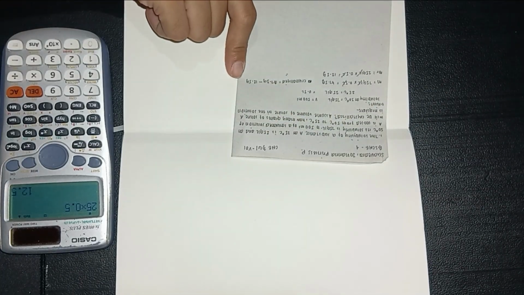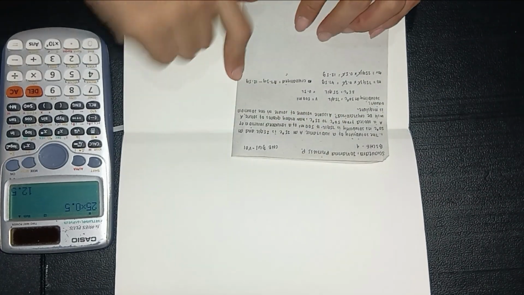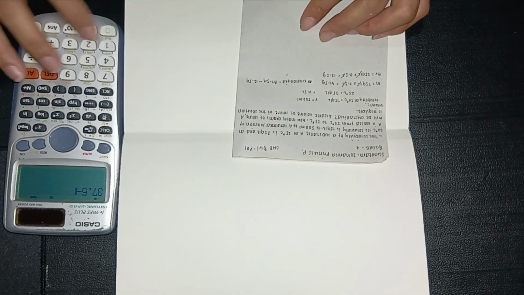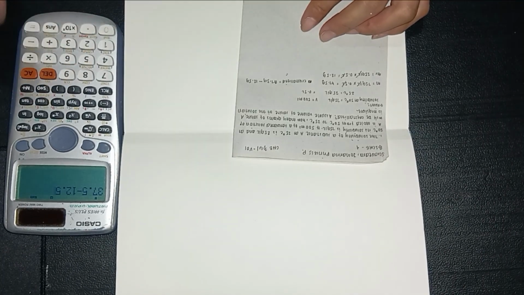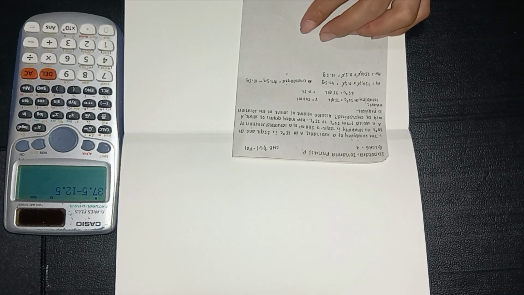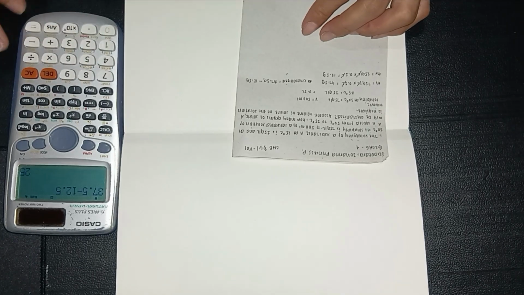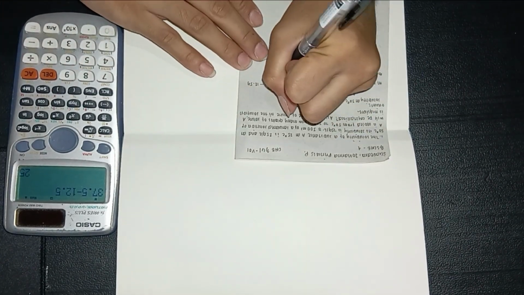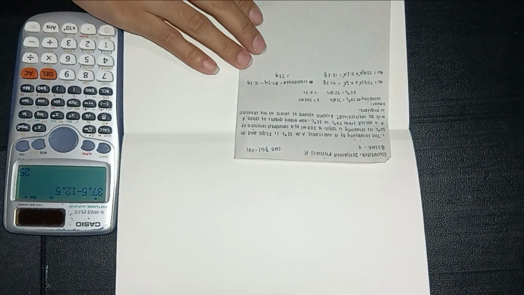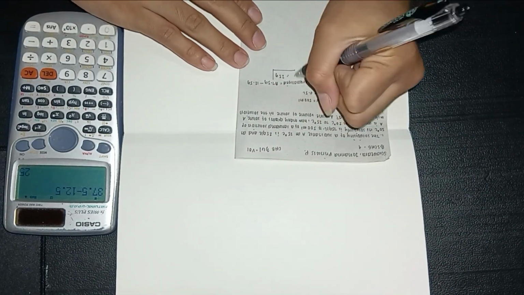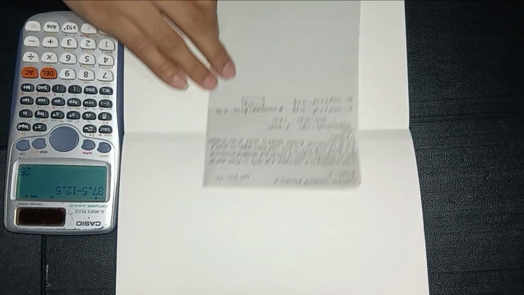So 37.5 minus 12.5, we get 25 grams. So that is our number 1. Therefore, 25 grams of solute A will be crystallized.